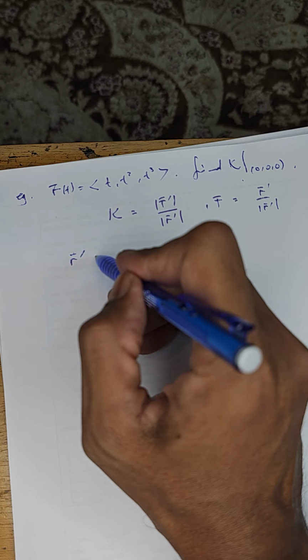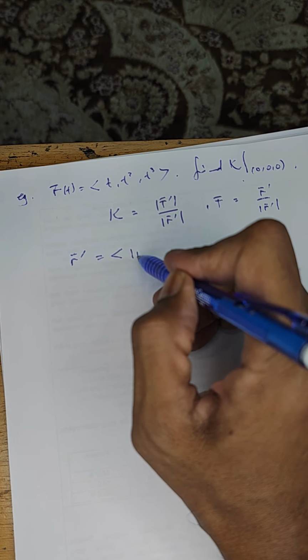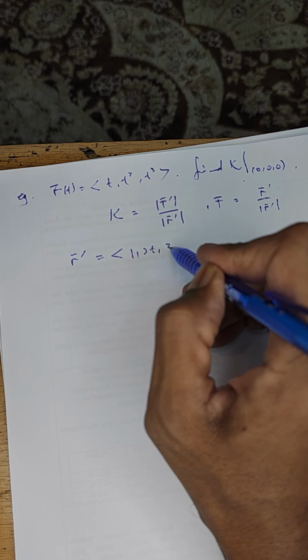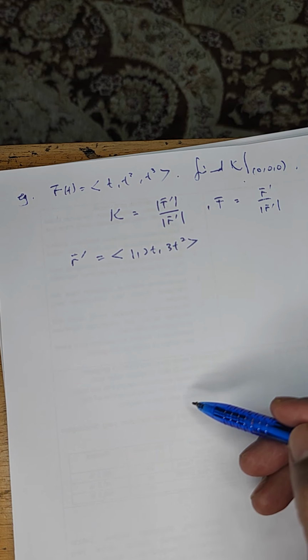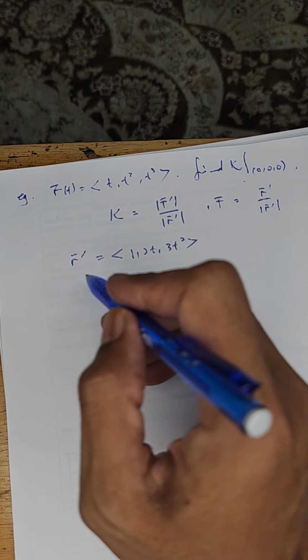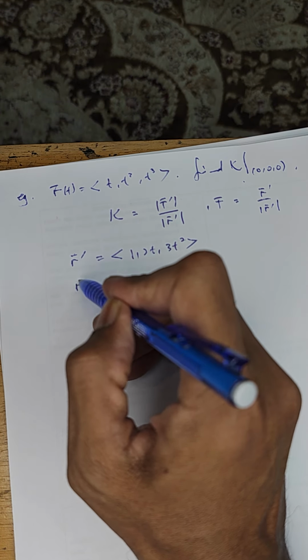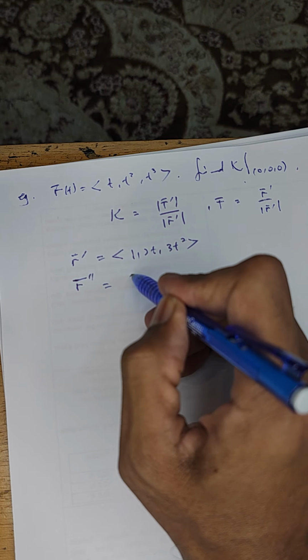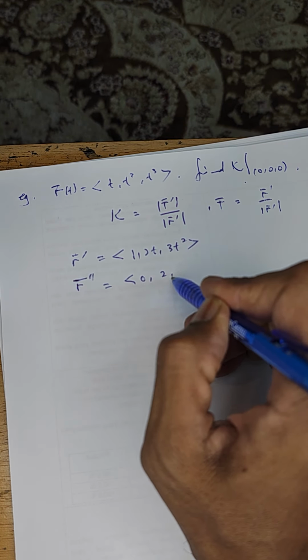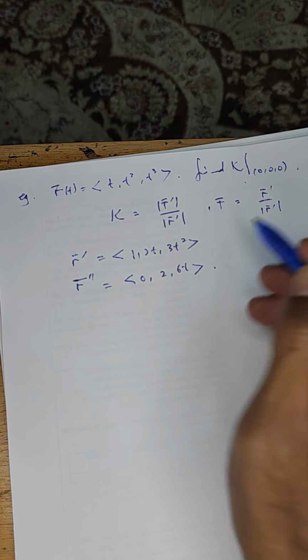Correct? So r prime is, we have 1 plus 2t plus 3t squared. Okay, from there we have r double prime. This is 0, 2, 6t.